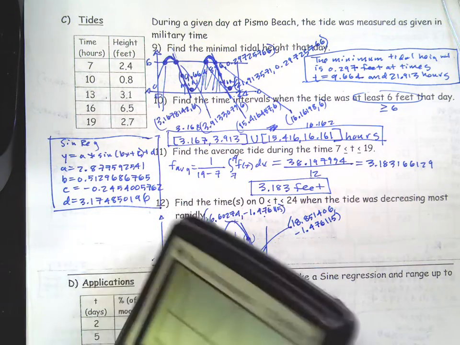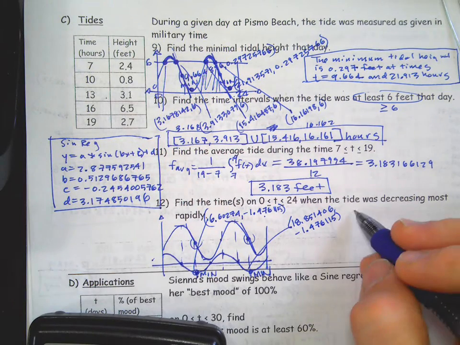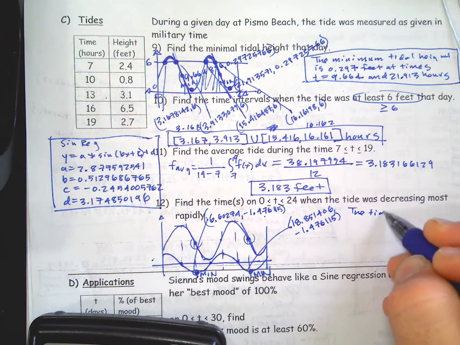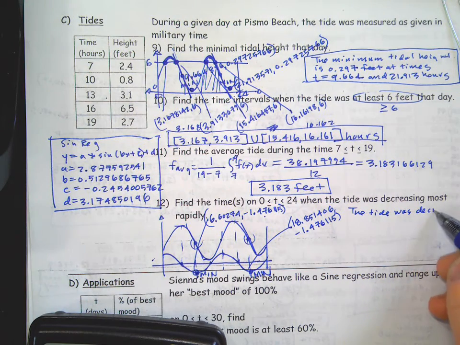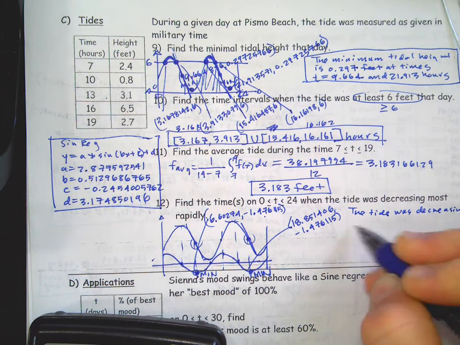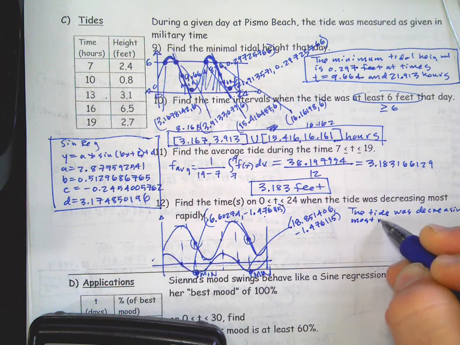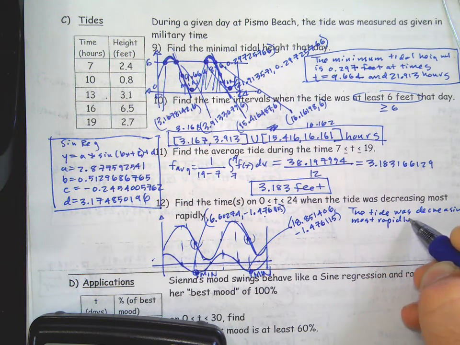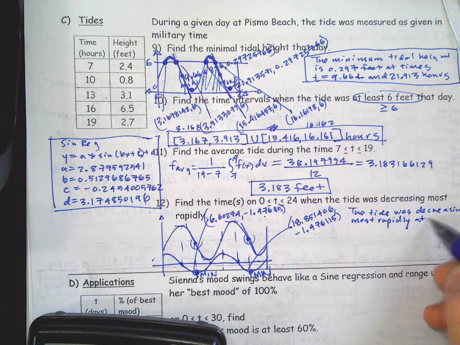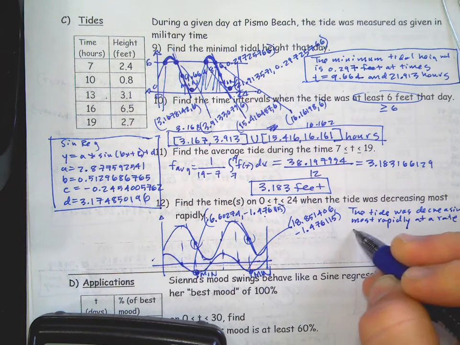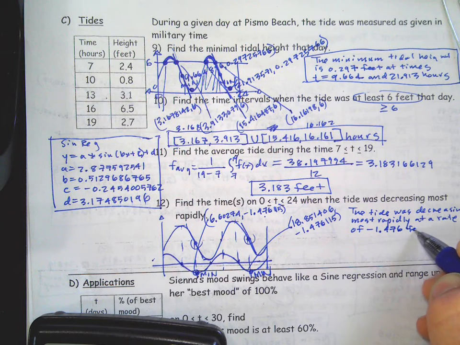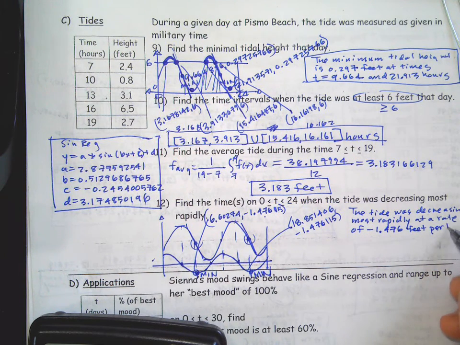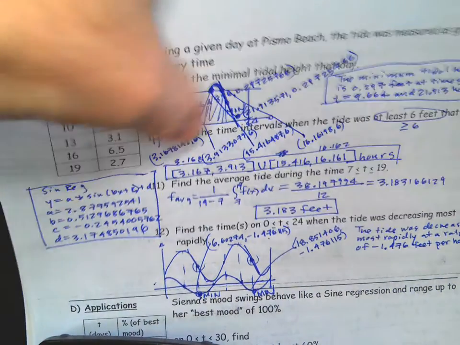Now let's write our answer in a really nice way. I want it with words. The tide was decreasing most rapidly at a rate of negative 1.476 feet per hour. It's a rate. Change in tide over change in time. So you need 2 units.